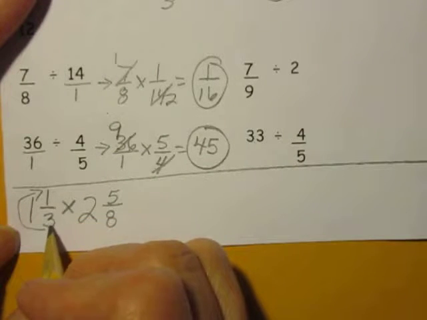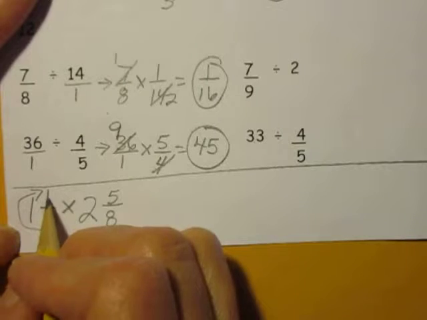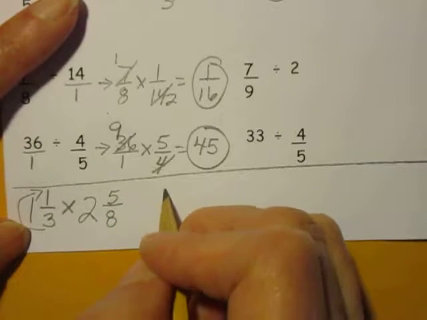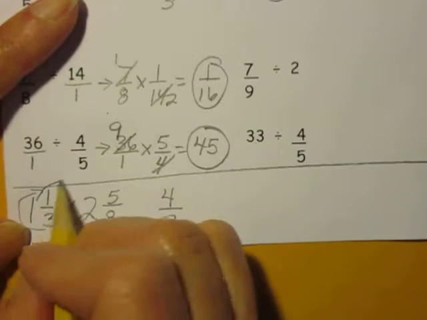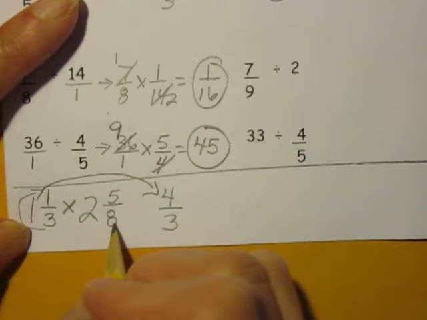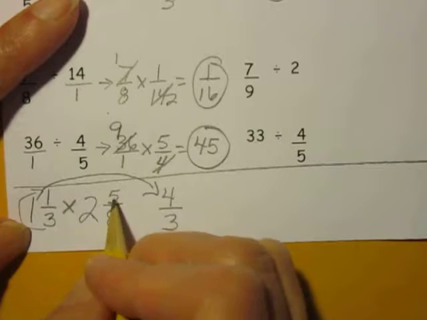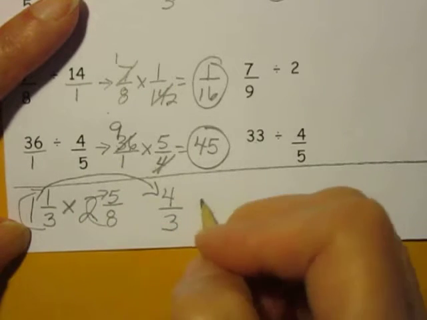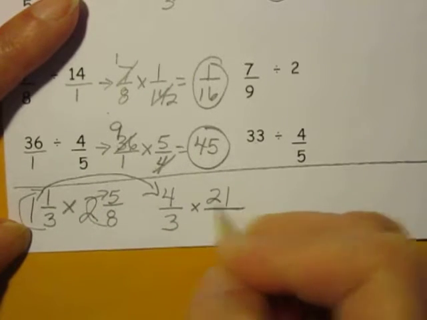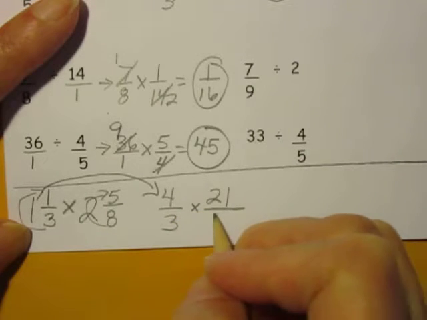So I'm going to multiply this. 3 times 1 is 3, plus 1 more would be 4/3, so I'm rewriting that as 4/3. This one I'm going to rewrite as 8 times 2 is 16, plus 5 is going to be 21, and that would be 8ths.